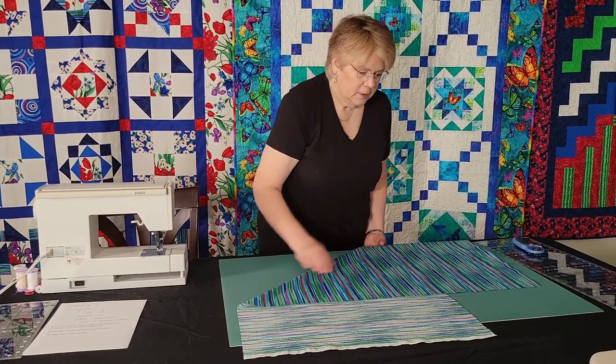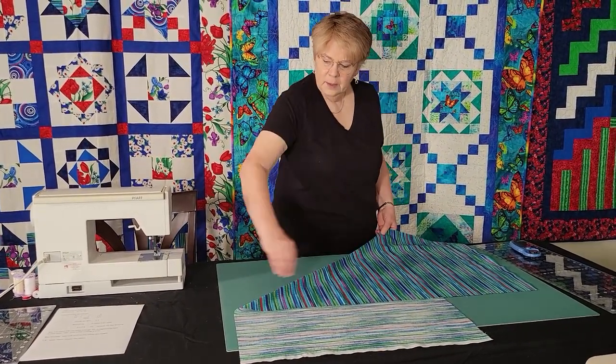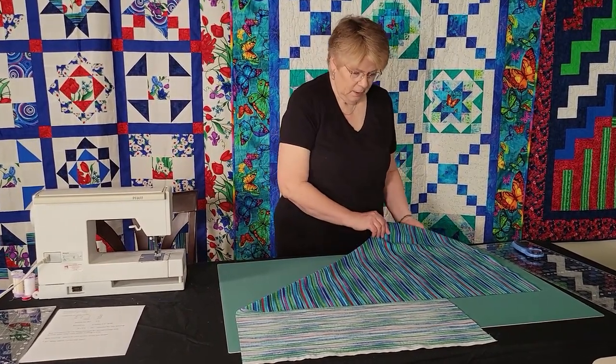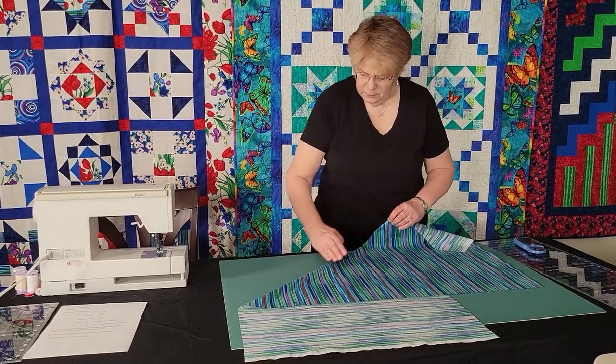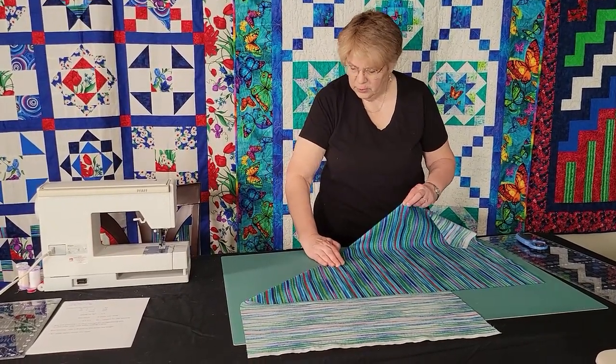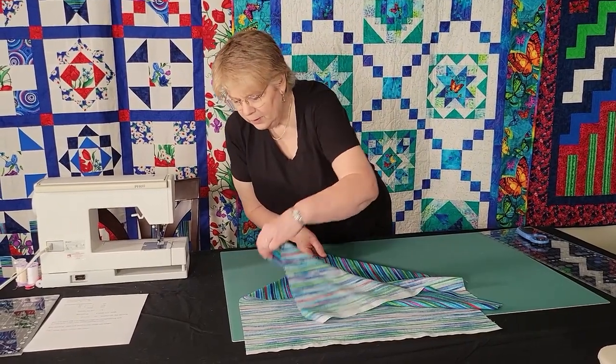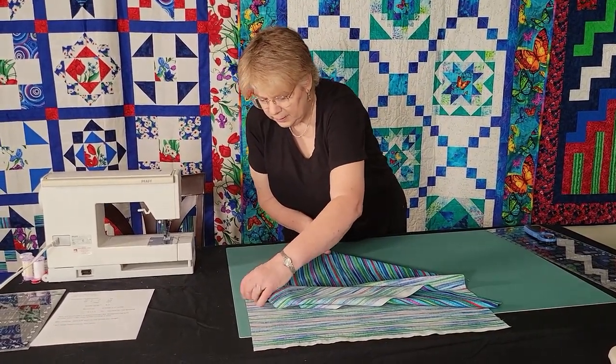So now you can see that for me to cut these on the bias like this would be very awkward. But if you take this, make sure you pinch it tight so you don't lose this edge, and press it in half. And then you can fold it up like this.